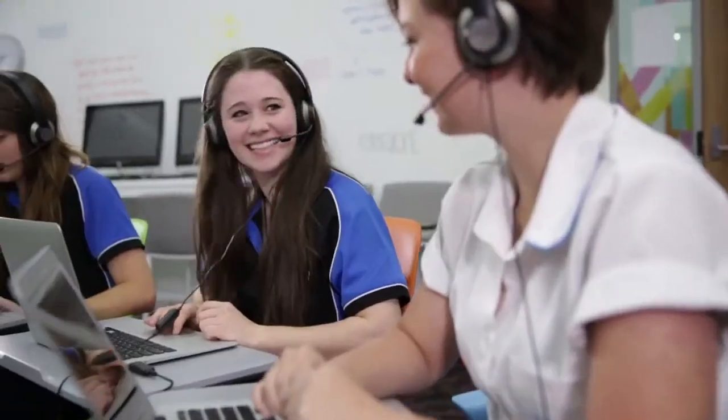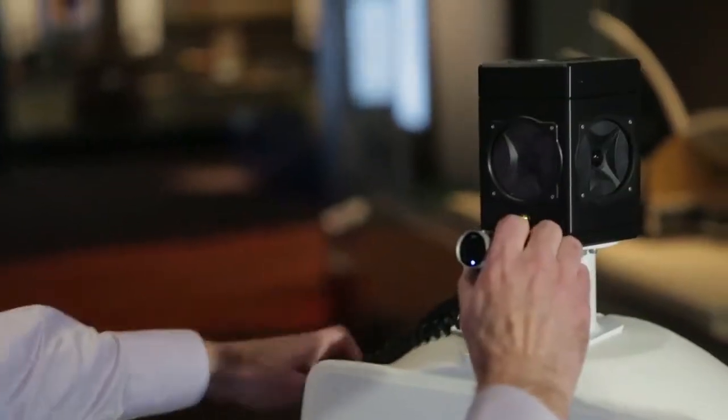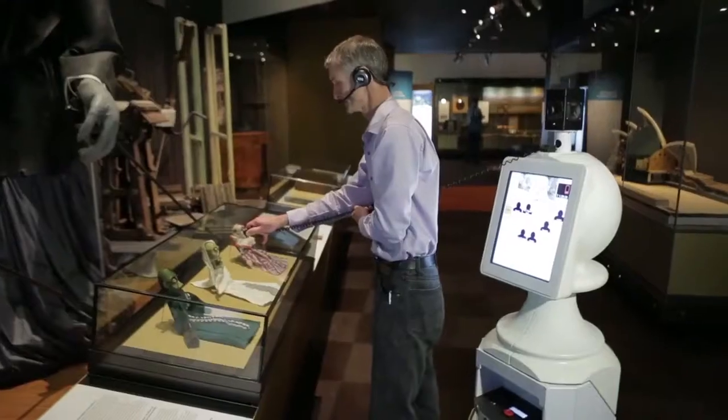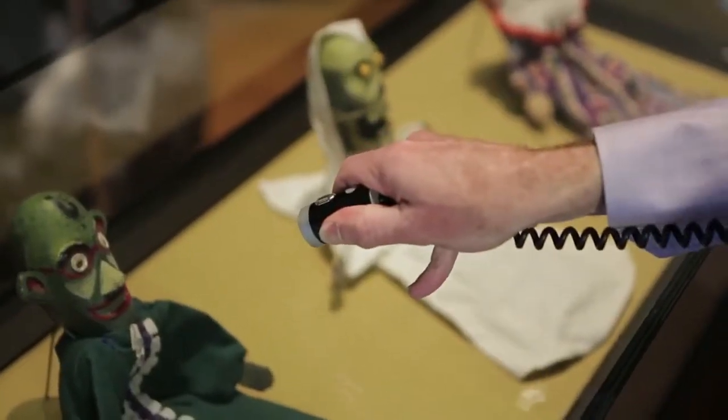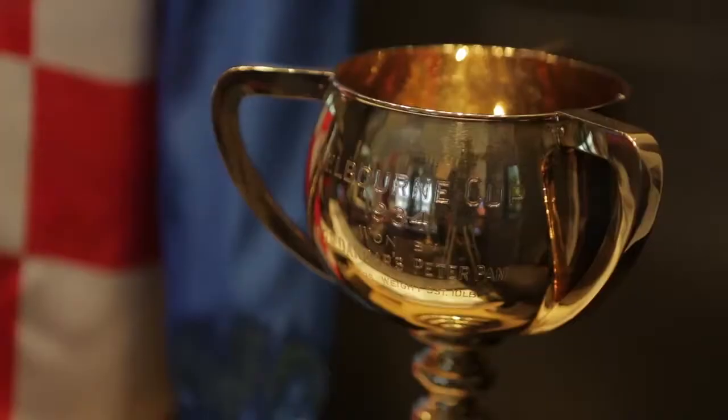The tour was really informative. It's almost like you're actually there. High-speed broadband will enable students who live in regional and rural areas access to information and to places that they may not be able to have accessed before.